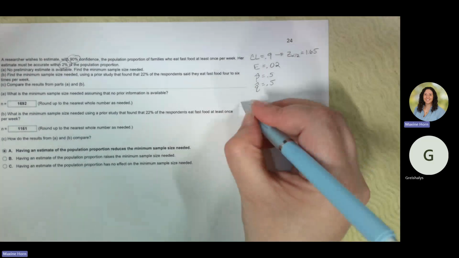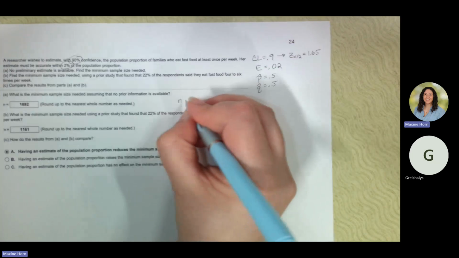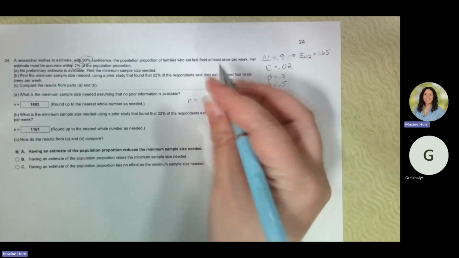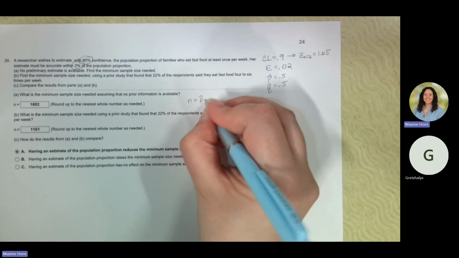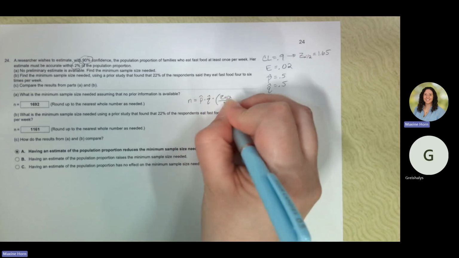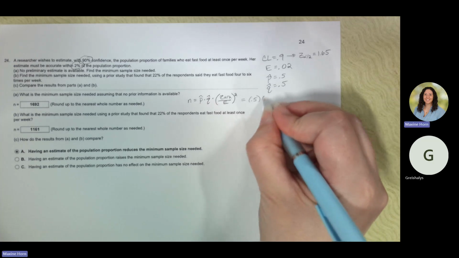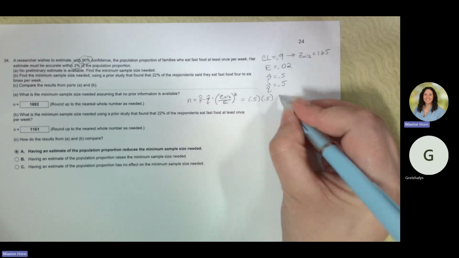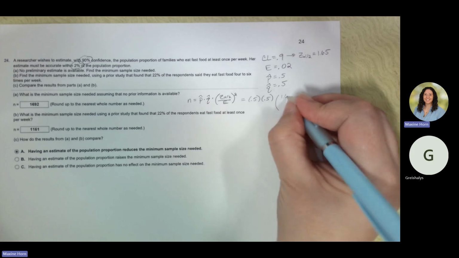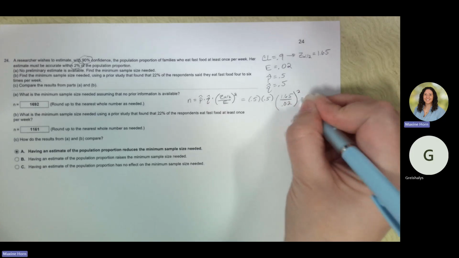Okay, so we have our formula, which I'm going to start way over here, running out of room. n is p hat times q hat times z alpha halves over the error, squared. So we have p hat is 0.5, q hat is 0.5, z alpha halves 1.65, margin of error 0.02, and we square it.